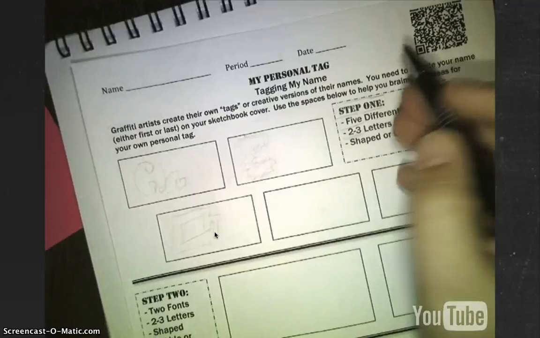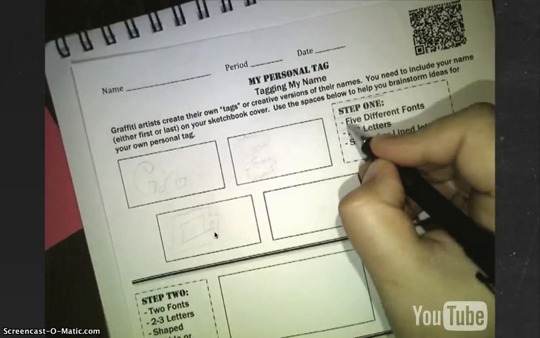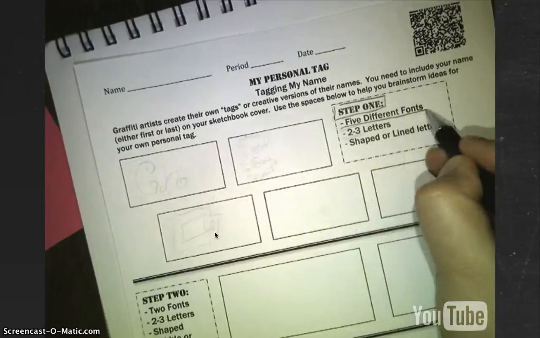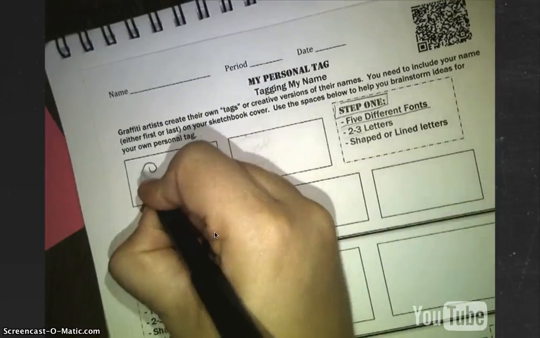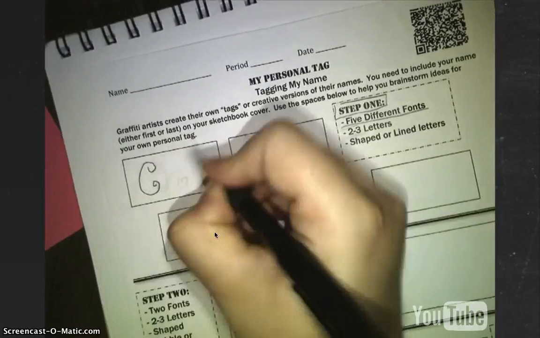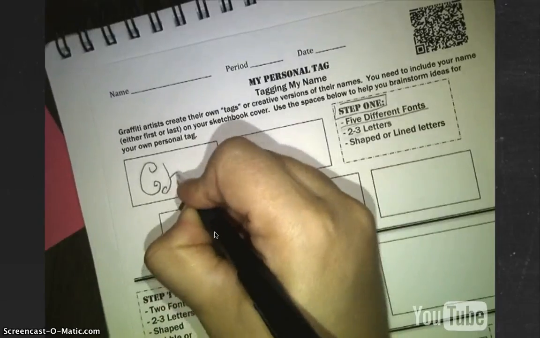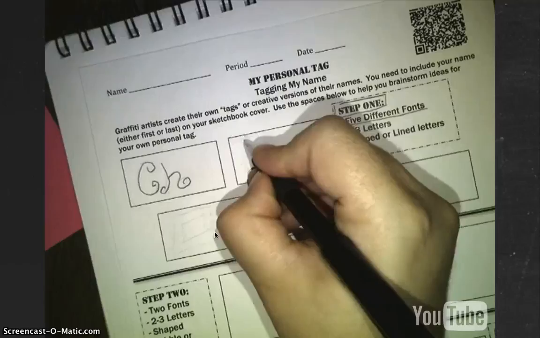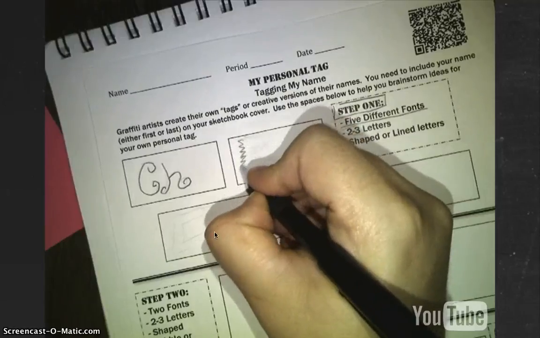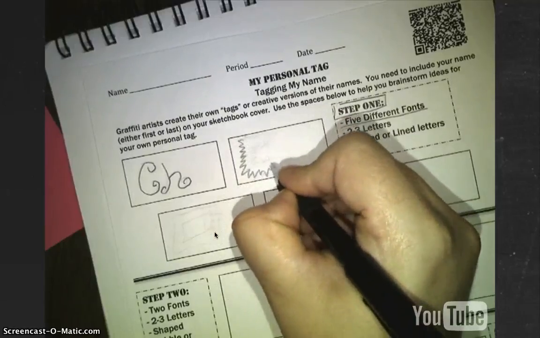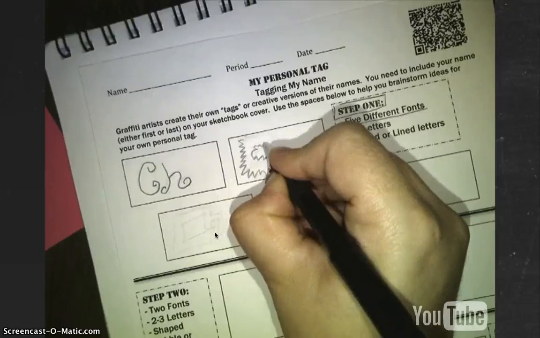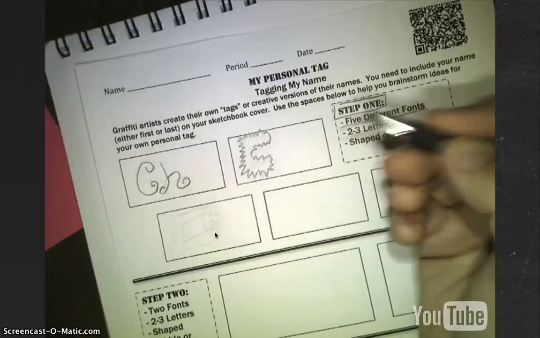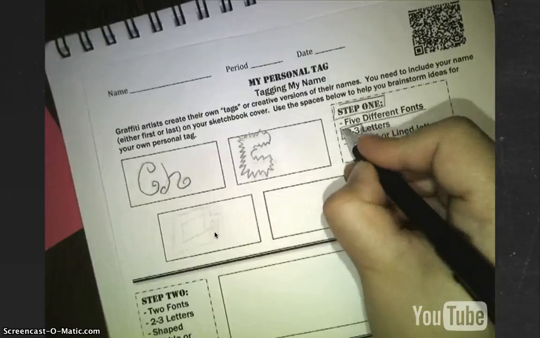Alright, for section 1 of creating our graffiti font. Step 1, you are going to brainstorm 5 different fonts. You can create your own fonts, or you can use the fonts that are already in the graffiti packets. Now, this is all about brainstorming and using your time wisely. If you start creating a font or using a font and you find after a letter that you really don't like it, move on. You should not do more than 2 to 3 letters.